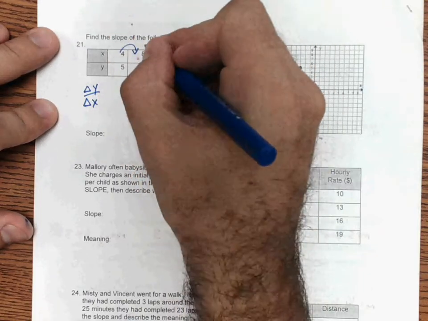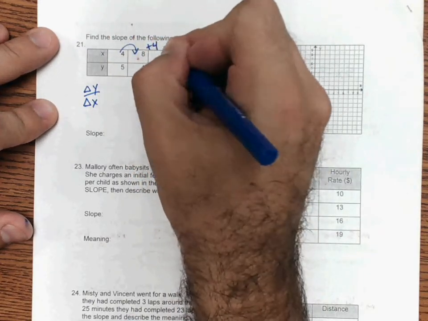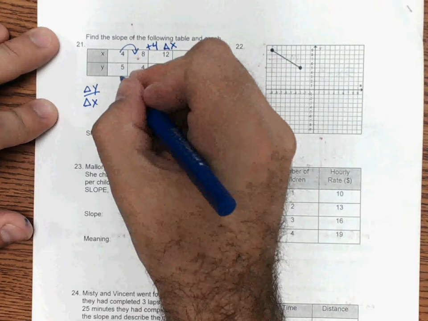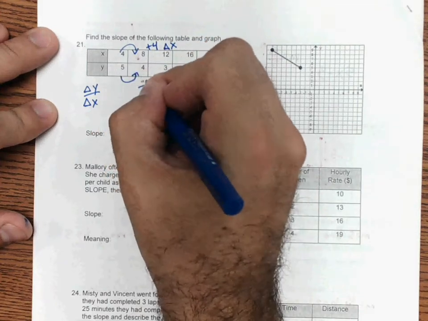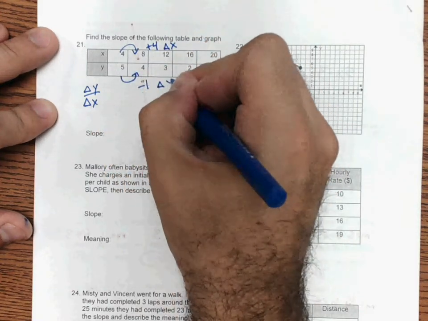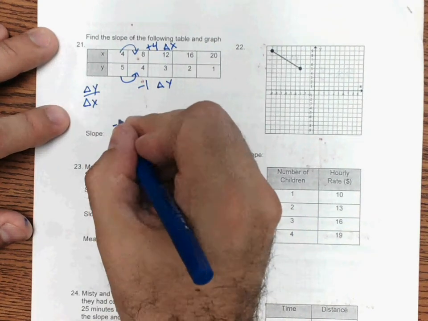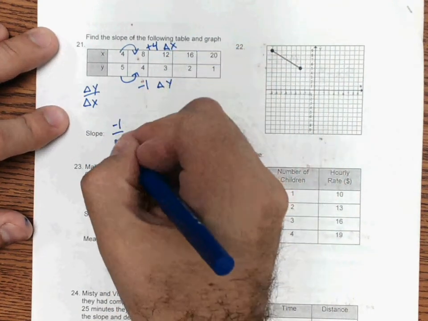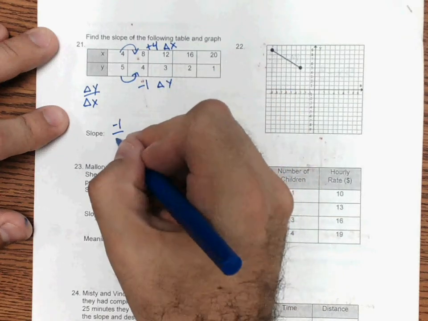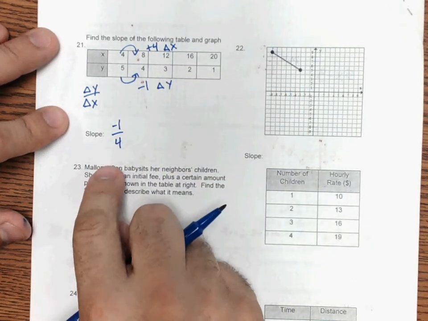From 4 to 8 is a change of plus 4. That is my change of x. From 5 to 4, that's a change of minus 1. That is my change of y. So this becomes, change of y is negative 1. Change of x is 4. So my slope is negative 1/4.